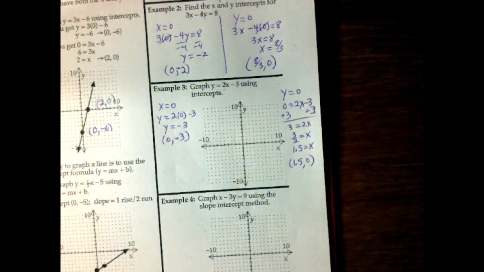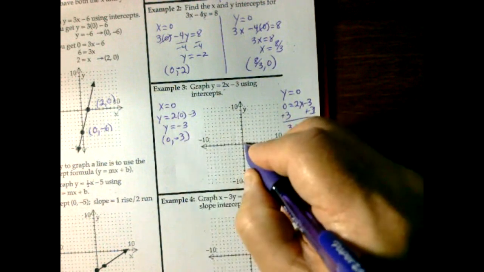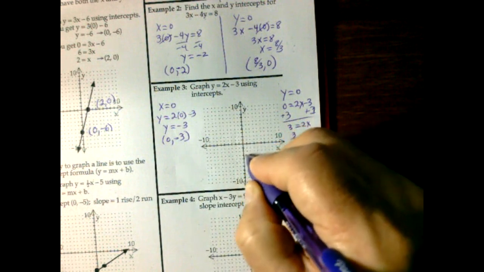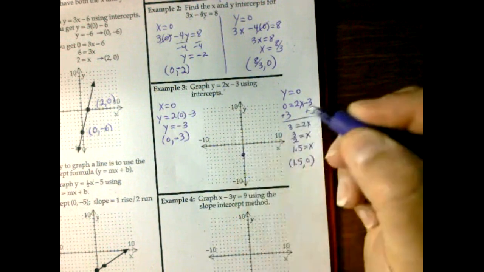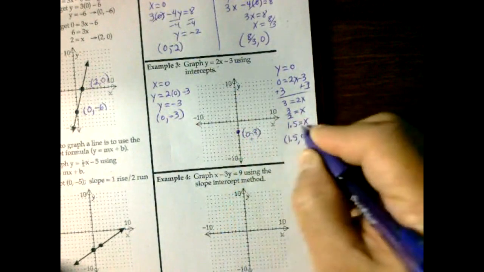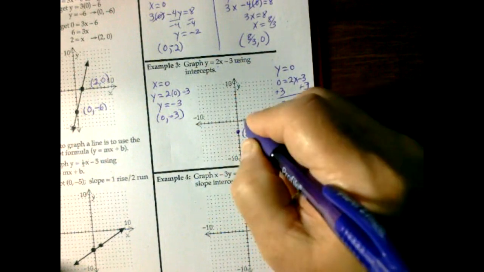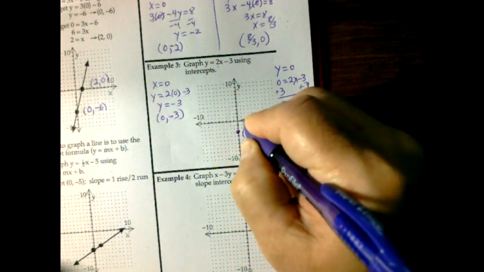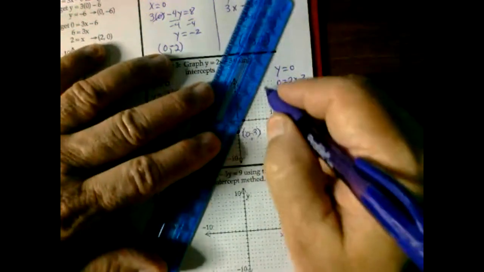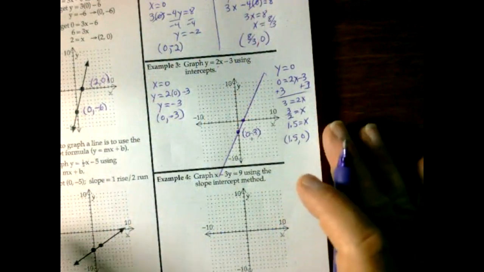Now I come over here and plot the 2 dots. 0, -3 would be down here, 1, 2, and 3. That's 0, -3. And this one will be 1.5, which is halfway, and 0, right about there. And so then I take my ruler, as you could see here. And then I draw my line, and I'm done.